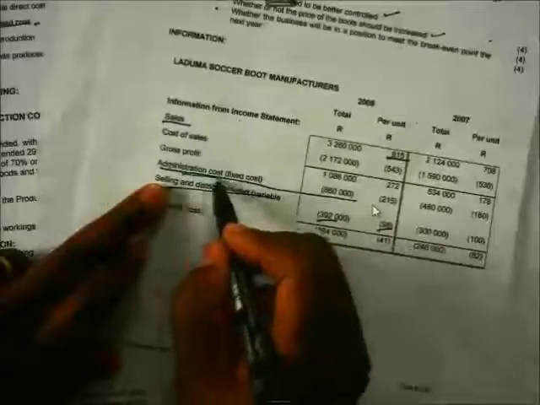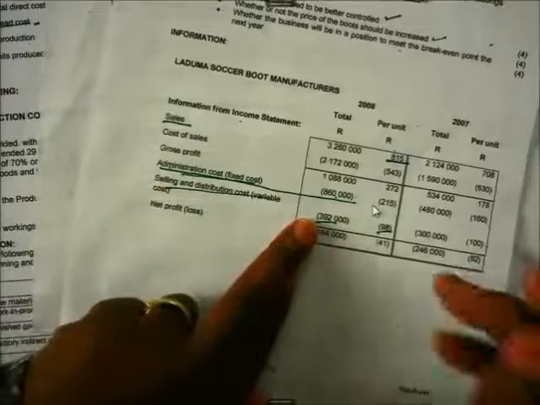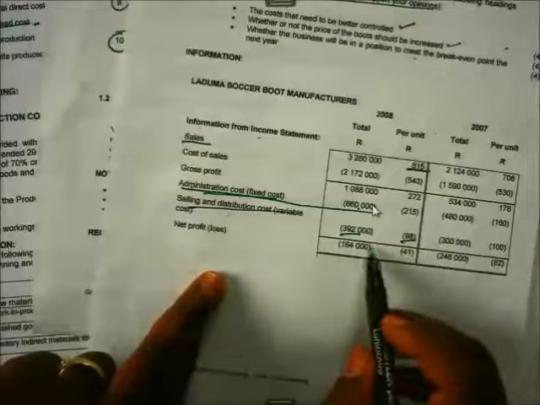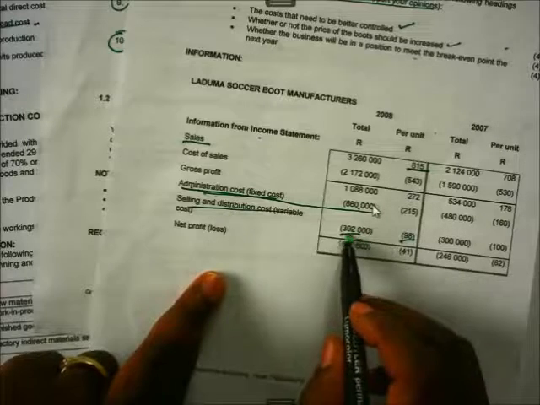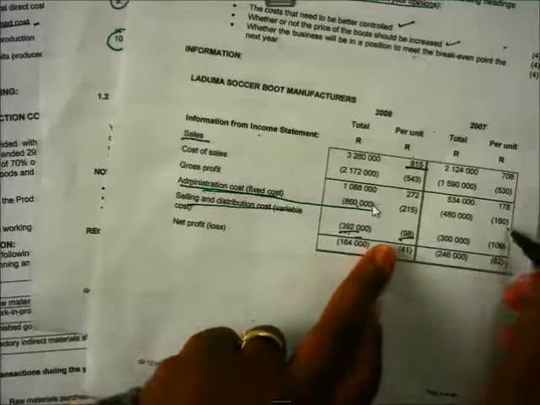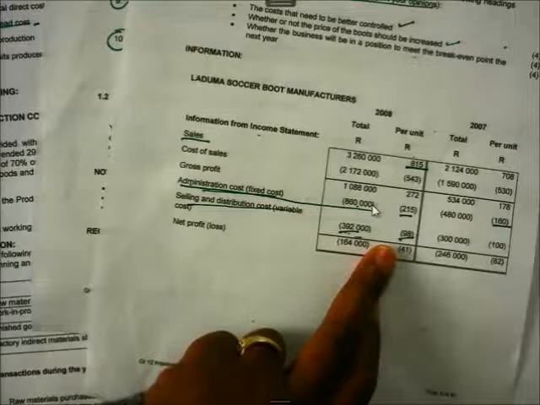Under the income statement, we have administration cost as 860,000, selling and distribution as 392. But when we go to the previous year, the cost per unit in administration was 160, but this year it is 250.